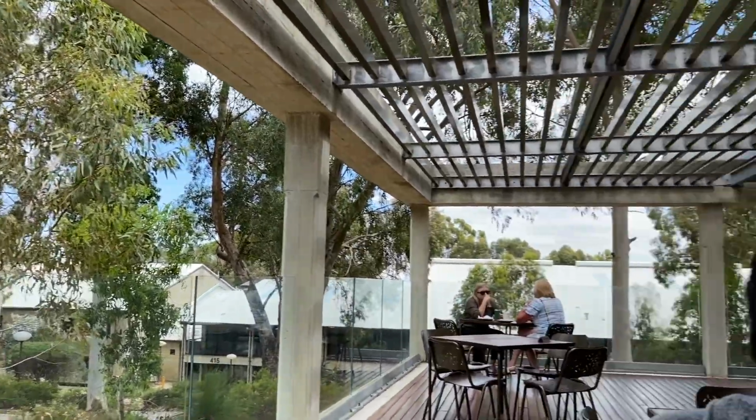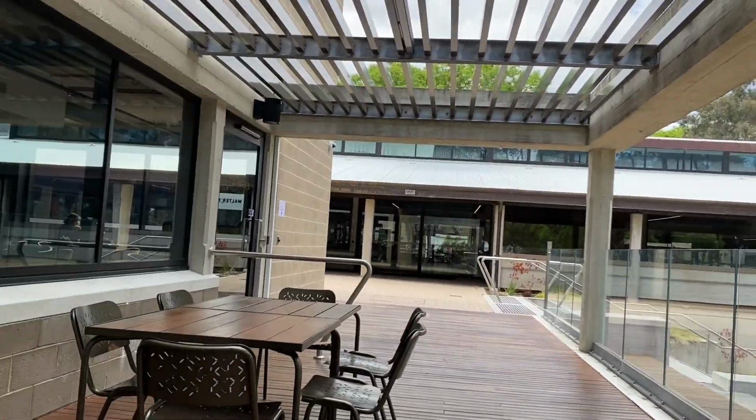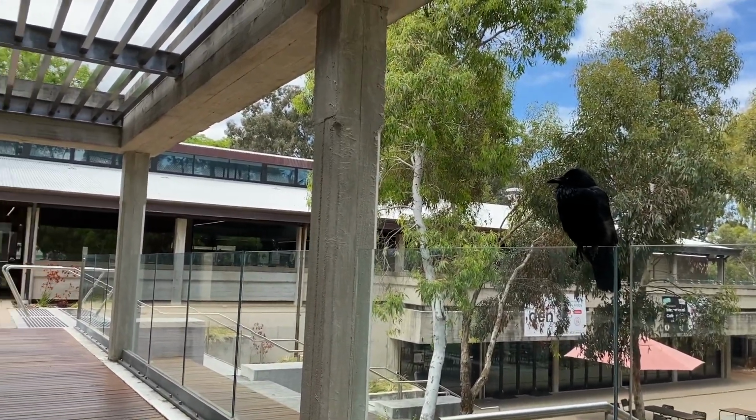Oh, you take a little piece of footage or sweep the camera around to see the lovely gum trees of the scenery. Wairang has come, the crow has come to oversee us, to make sure that I'm not talking nonsense. Wairang is one of the guardians of this place.